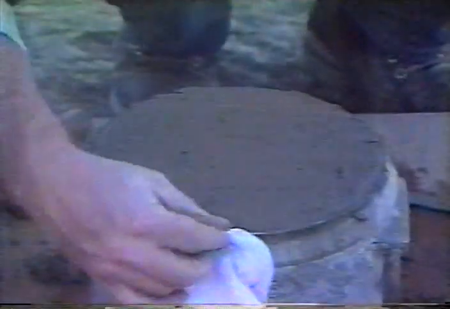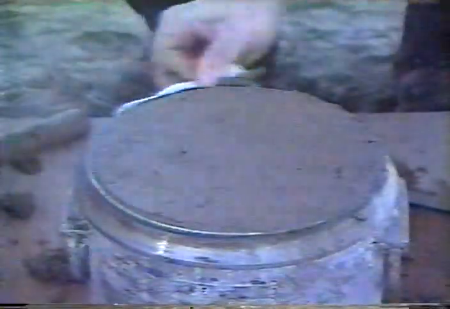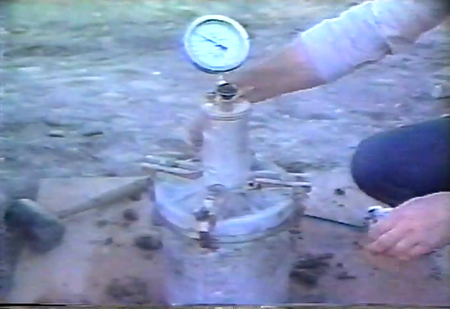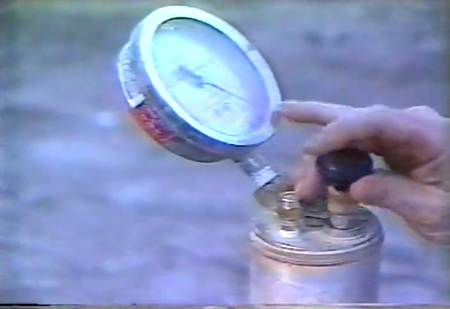Then the flange is wiped clean and the cover is clamped on with both petcocks open. Water is then injected through one petcock until it comes out the other petcock. With both petcocks open and the air bleeder valve closed, air is pumped into the air chamber until the gauge hand is on the initial pressure line.